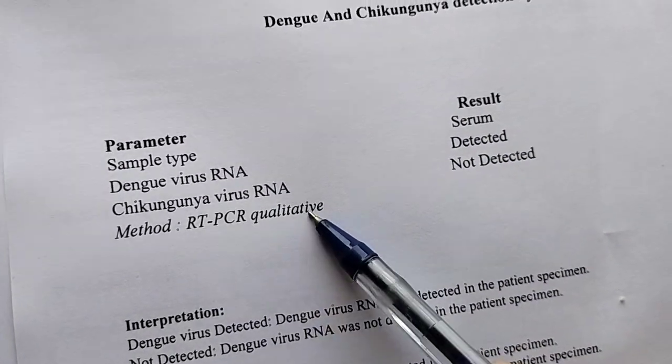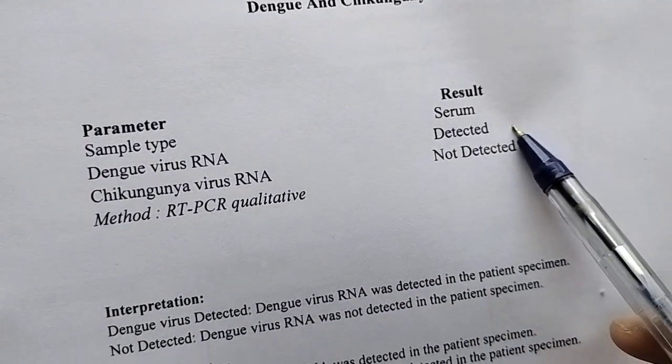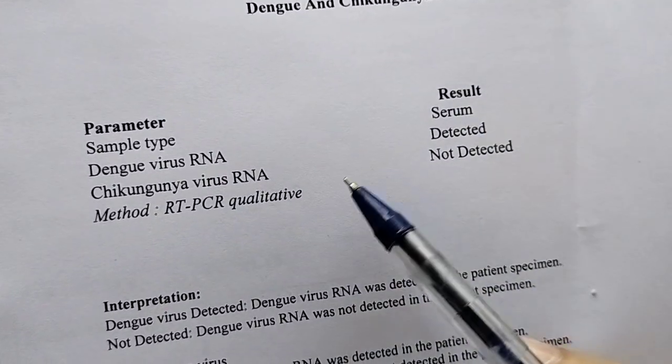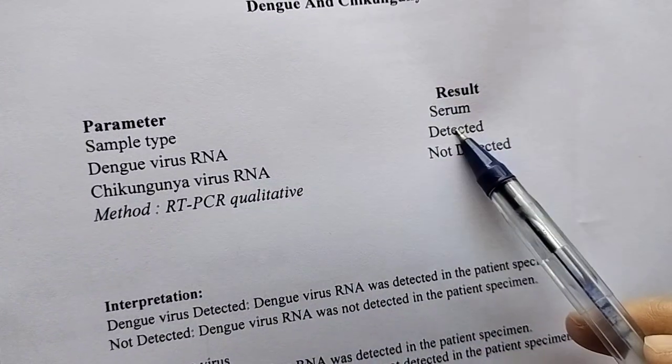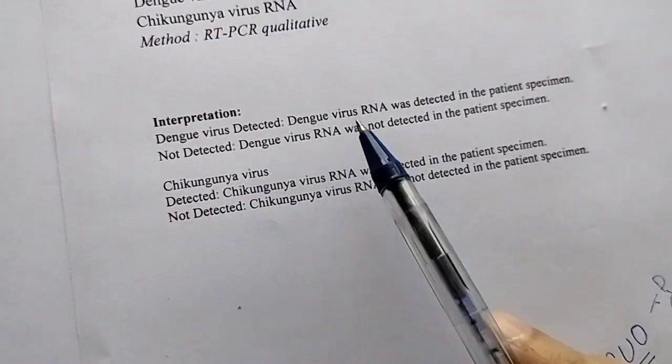If you go for a quantitative method, they will also tell you how much burden of virus is there in the blood. They will give you a value that this is the virus load in the blood. But since it is a qualitative test, they have given that dengue is detected and chikungunya is not detected. Then there is some interpretation.